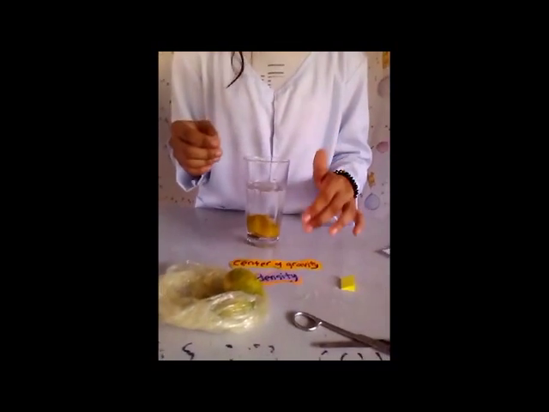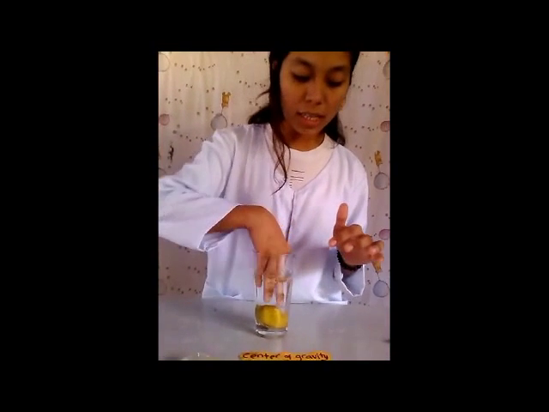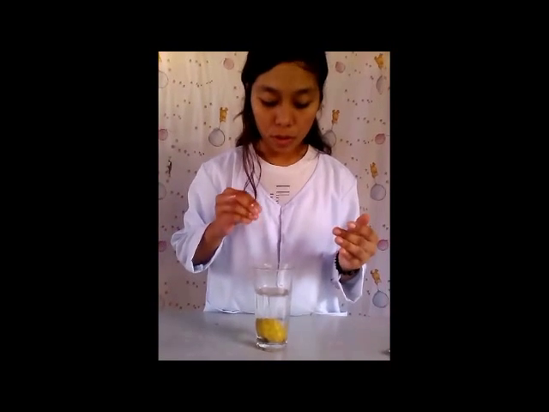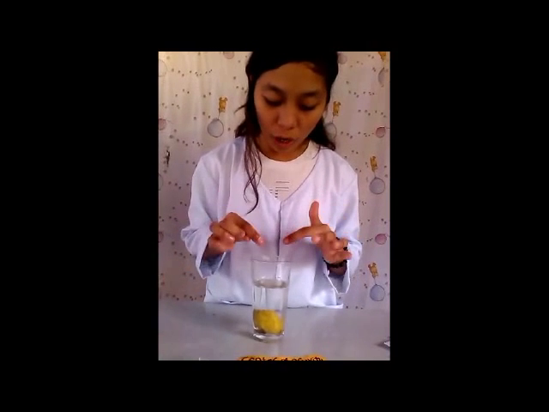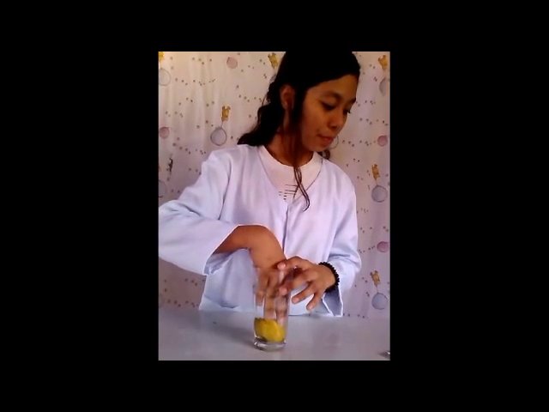When we say density, it is the proportion of the mass of an object to its volume. So, as we can see, the coin sinks while the lemon does not, because the coin is denser than the lemon.